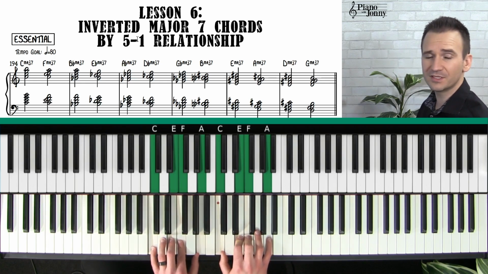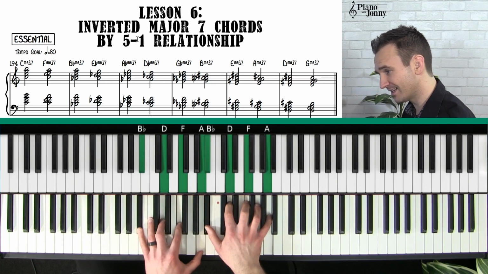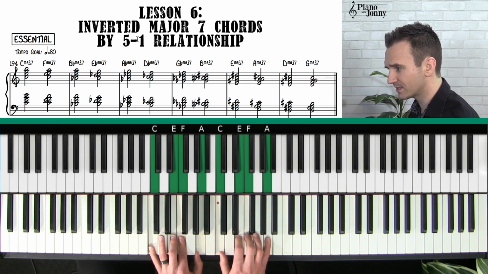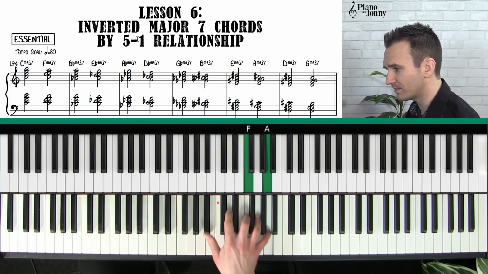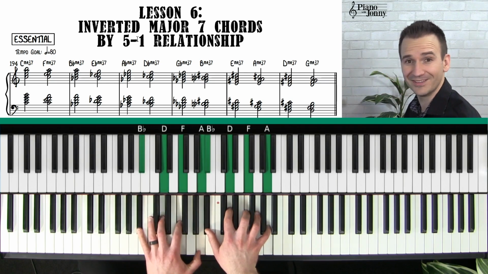Now, F is the 5 chord of B flat, okay? Well, let's go to the closest B flat major 7. Well, the closest B flat major 7 is right there, okay? All I had to do is take those bottom 2 notes, the C and the E, and move them down a whole step to B flat and D. And there you go. That's your B flat major 7 chord.